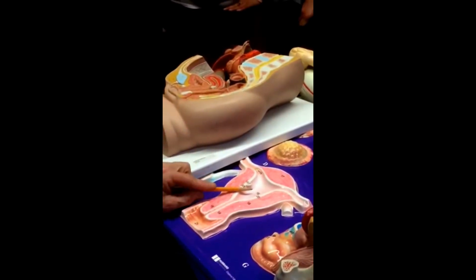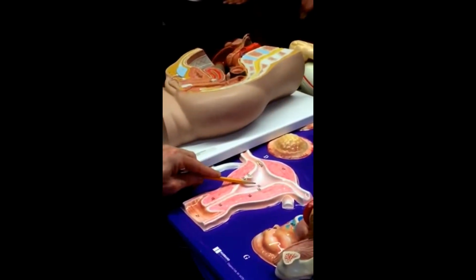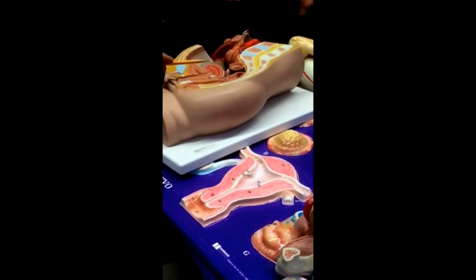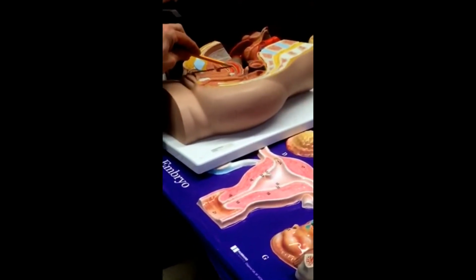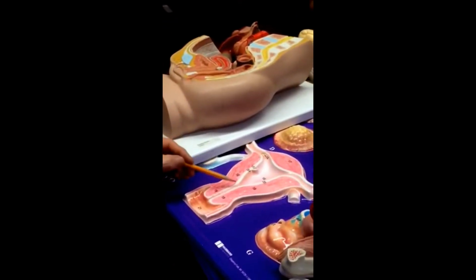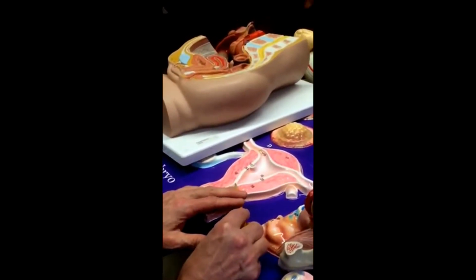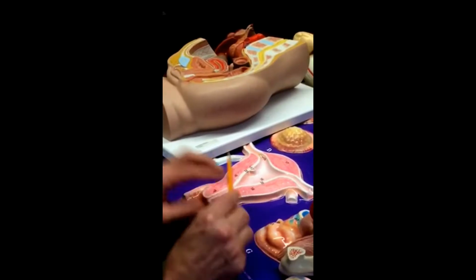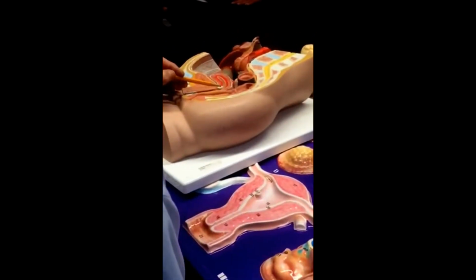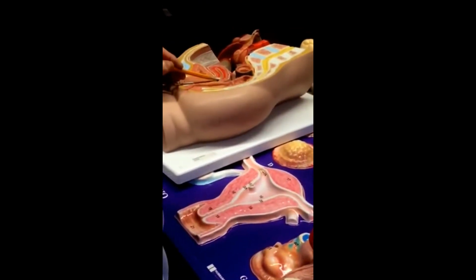Okay, what space is this? Uterine cavity. Uterine cavity. What space, I don't even know if it's on the word bank, but we'll find out. What space is that right there? Which on here would be, what space is that right there?